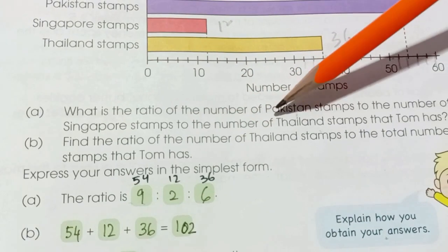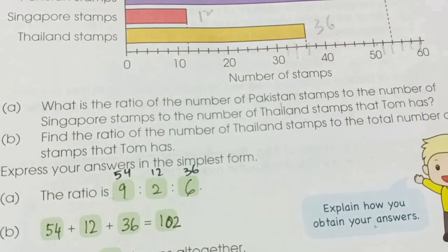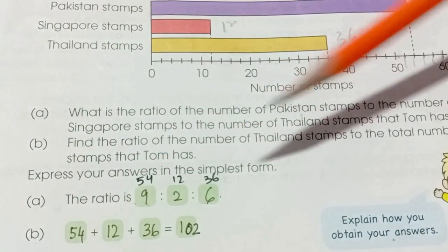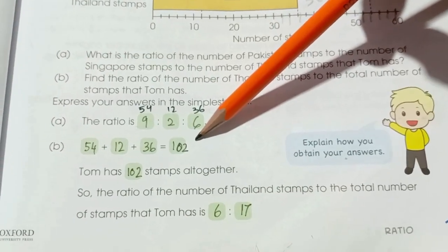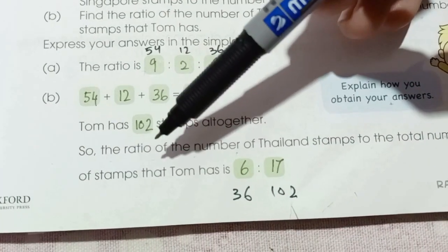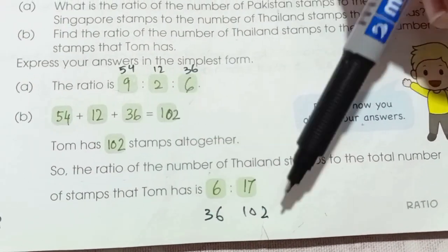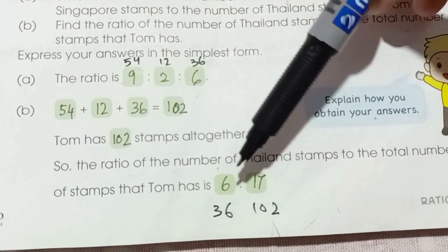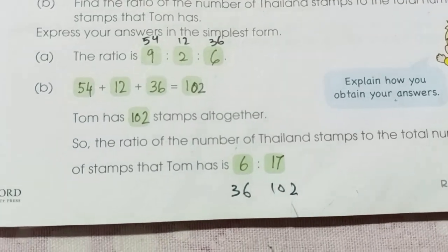Second is to find the ratio of the number of Thailand stamps to the total number of stamps that Tom has. First we have to find the total: 54 plus 12 plus 36 is the total number, 102. So the ratio of the number of Thailand stamps, 36, to the total number of stamps, 102. When we make them simple, 6 sixes are 36, 6 ones are 6, 6 sevens are 42.